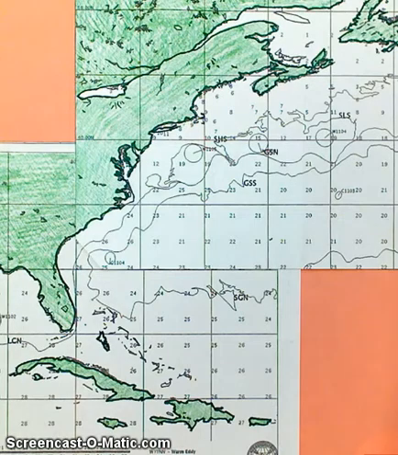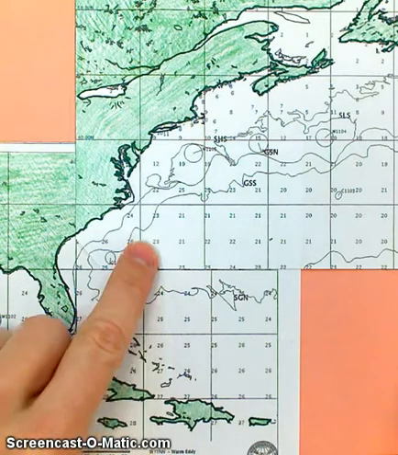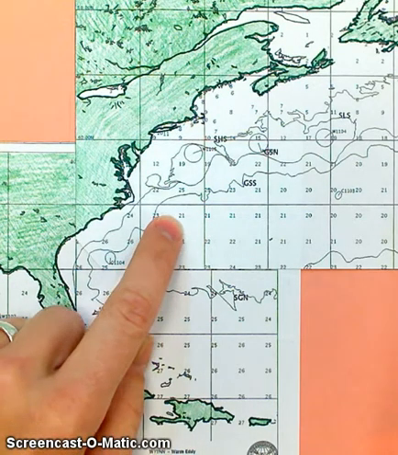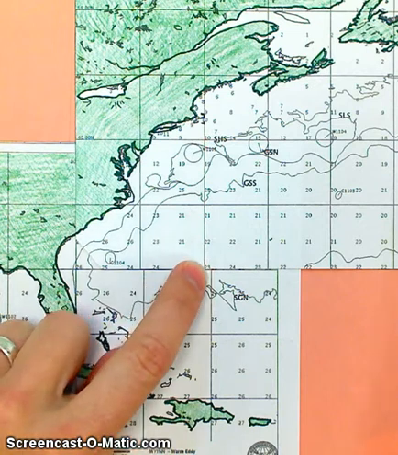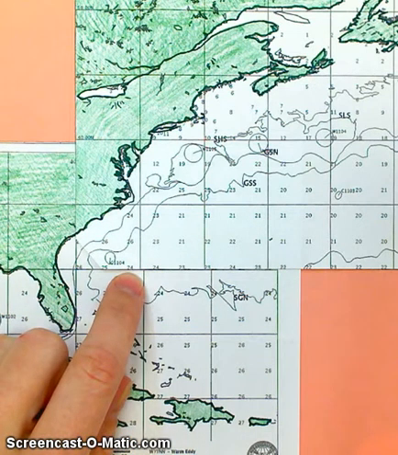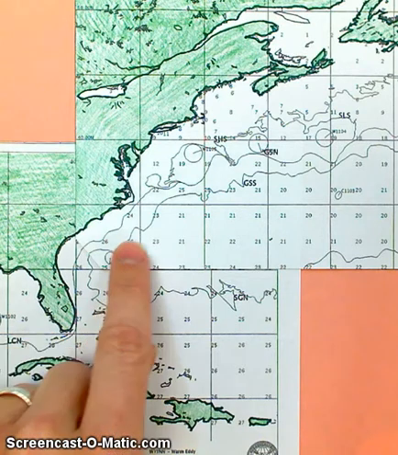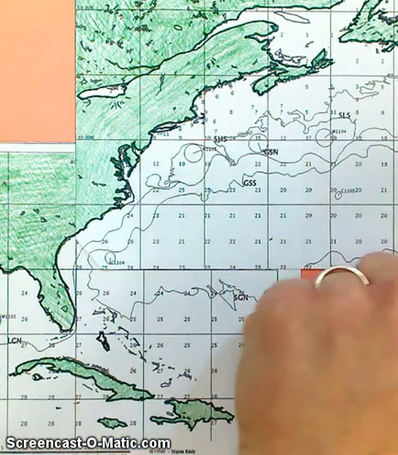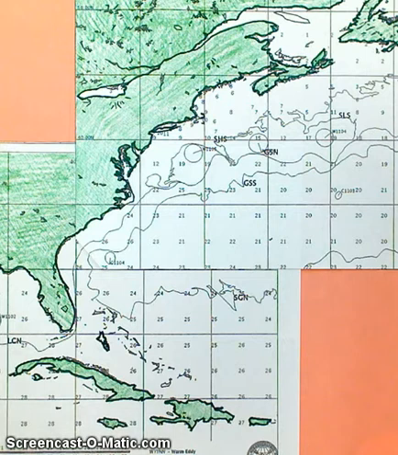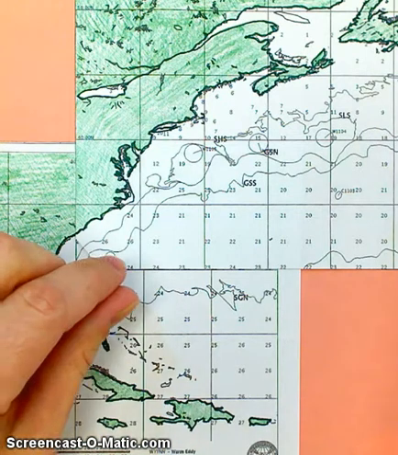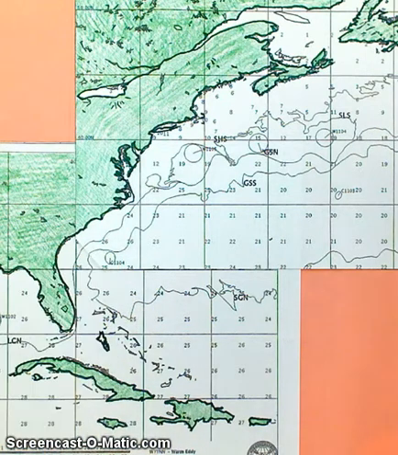Okay, and all of these itty-bitty numbers that you see, 21, 21, 22, 23, these are all temperatures in degrees Celsius. And the thinly drawn curves mark water mass boundaries. So these little wandering lines show you water mass boundaries, boundaries between areas of water that have different temperatures.